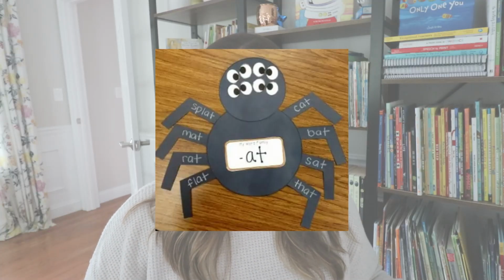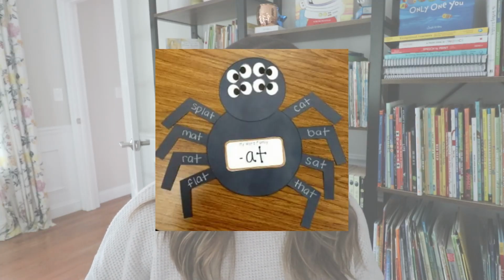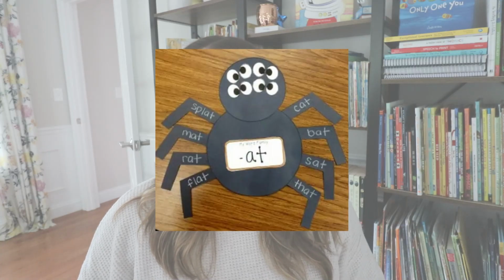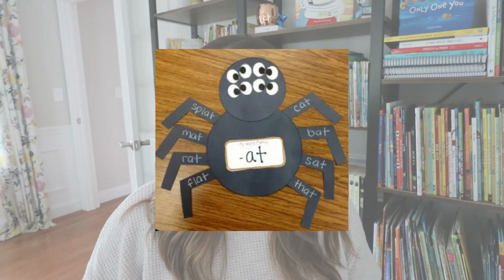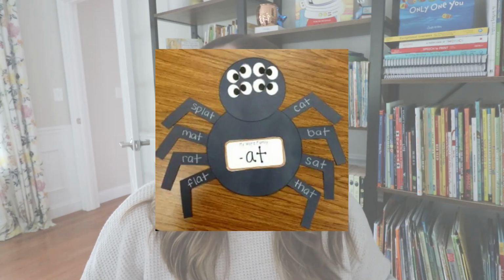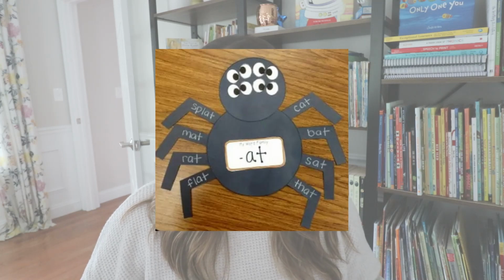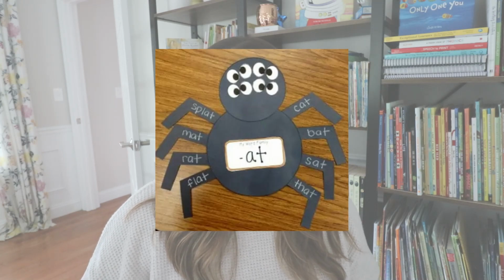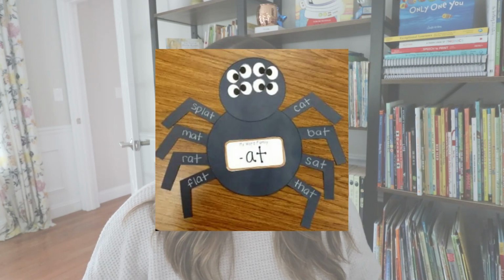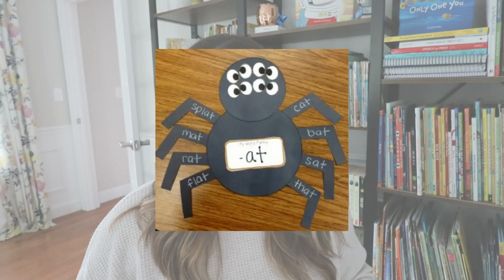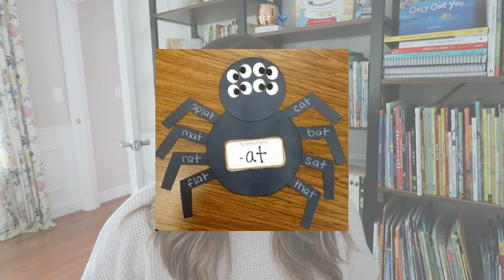We talk about how spiders have 8 eyes and they also have 8 legs. And then they go ahead and cut out the legs and all the pieces to create their spider. And then I will give them a word family ending. So here we did at, and students have to come up with 8 different words in the at word family, and they write them on the legs. Again, very simple, straight to the point, and it's a great decoration if you want to spruce up your classroom a little bit.